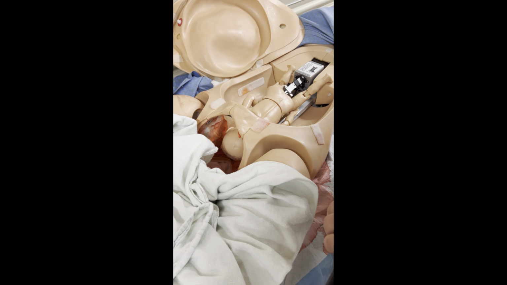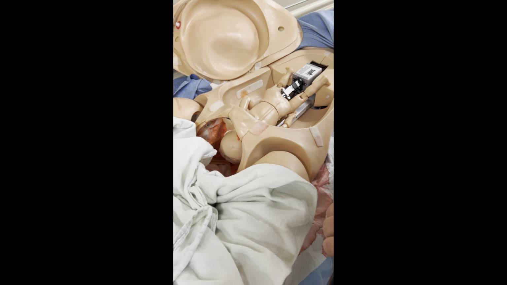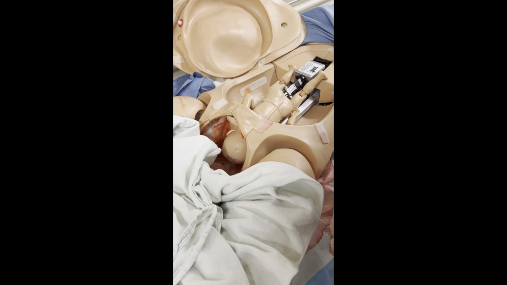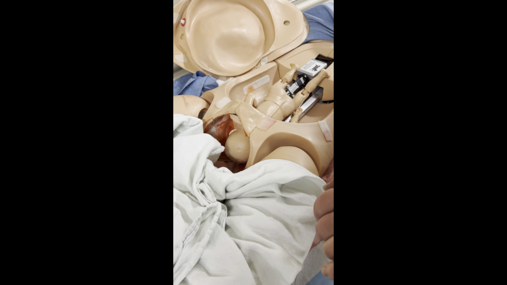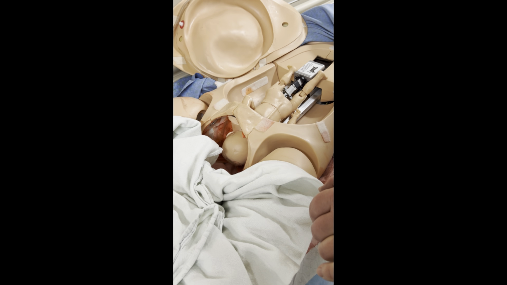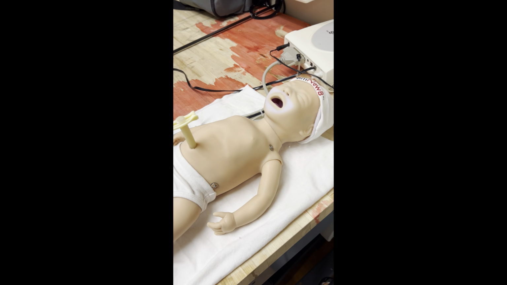And here is a short demonstration of how the vaginal delivery simulation mannequin Noelle works. So she's giving birth to her baby right here. And she does different rotations of the baby as well as a breech delivery. So next up is how our simulation mannequin baby works. Sim Newbie. I'm not going to talk over this part so you can hear what it sounds like.